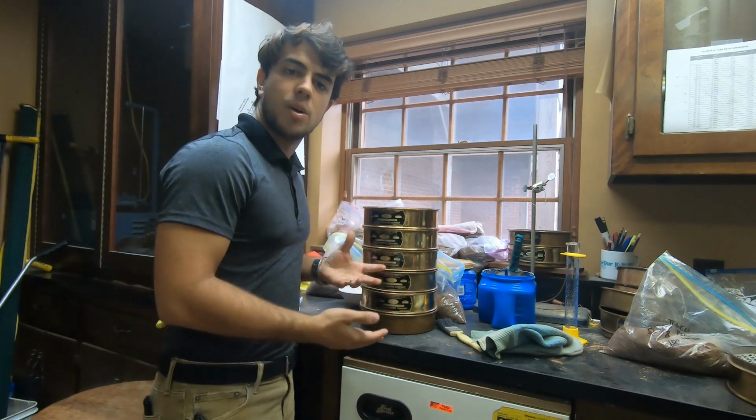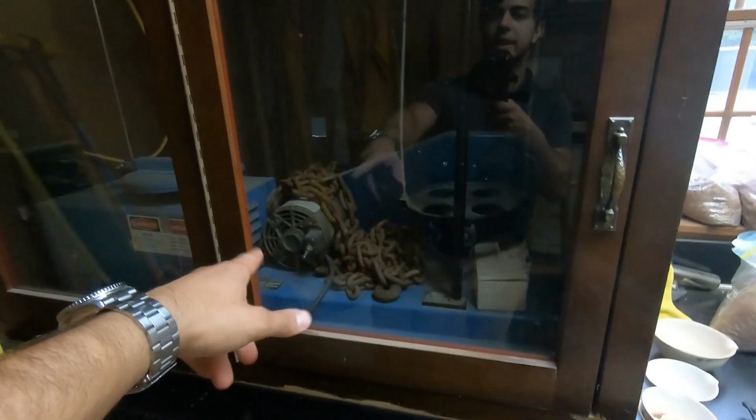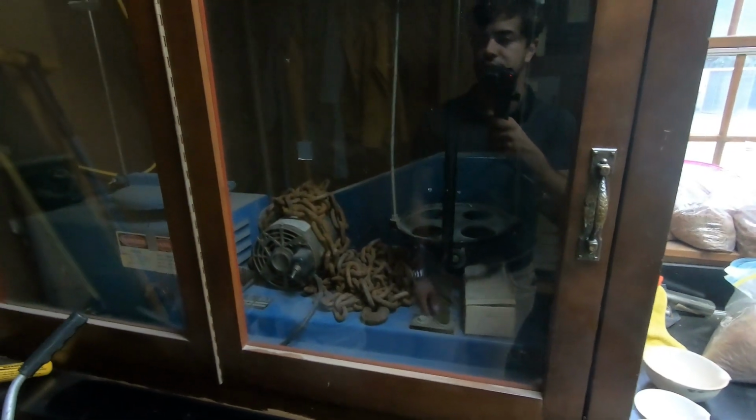Right? You shake it around a little bit. We do have sieve shakers in here. I try to avoid using them though because one, this motor kicks up dust and stuff and it makes it hard to breathe in here sometimes. And two, these things are loud and they shake like crazy.